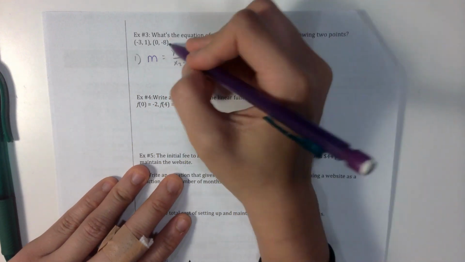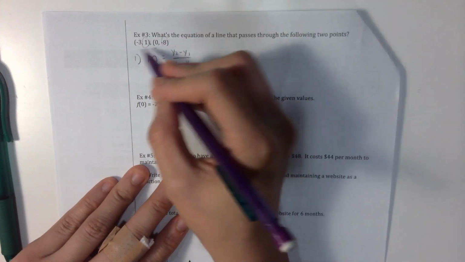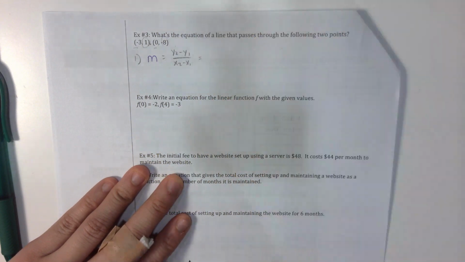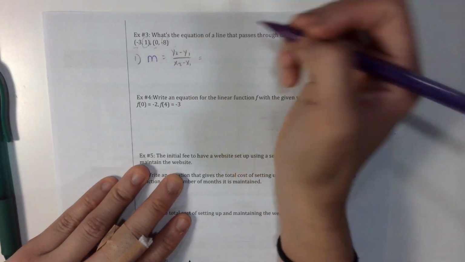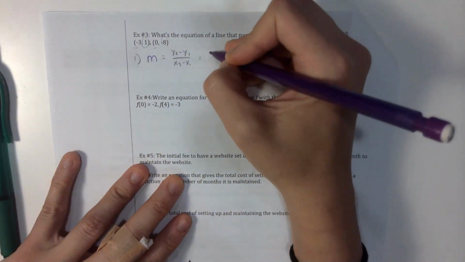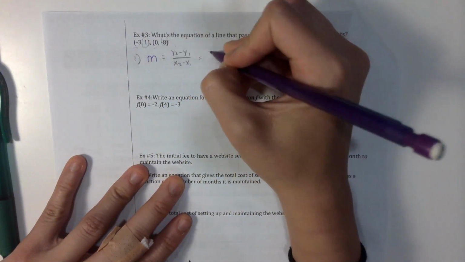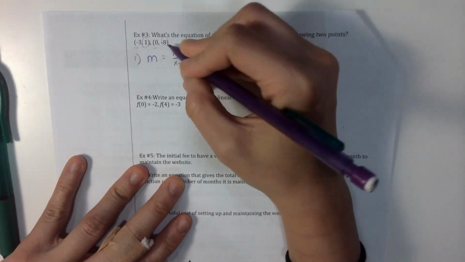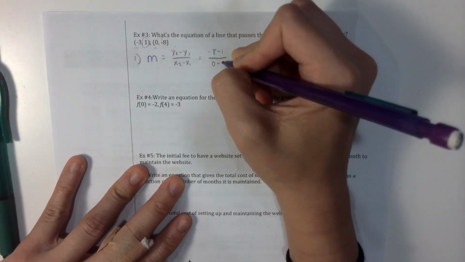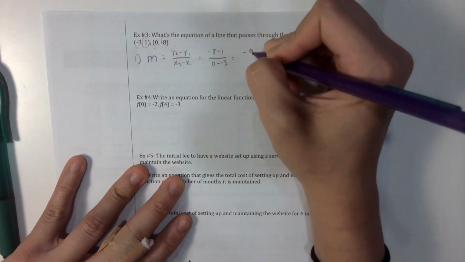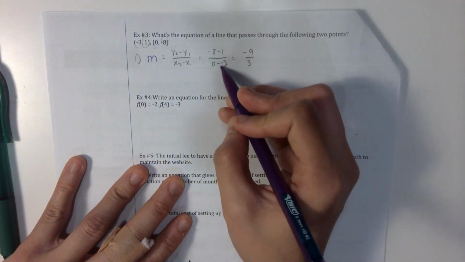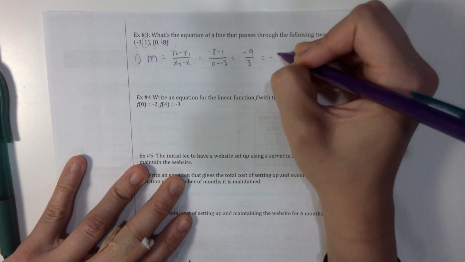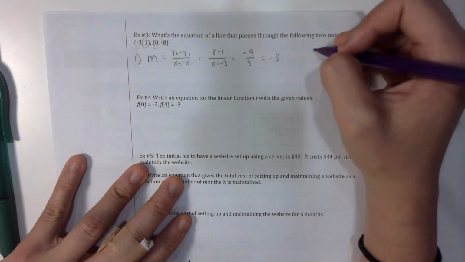So these are our y's, and these are our x's. So it doesn't really matter the order. Some people like negatives in a certain way. I'm just going to start with this one. -8 minus 1 over 0 minus -3. We get -9 over +3 because 0 minus -3 becomes 0 plus 3. We get -3.